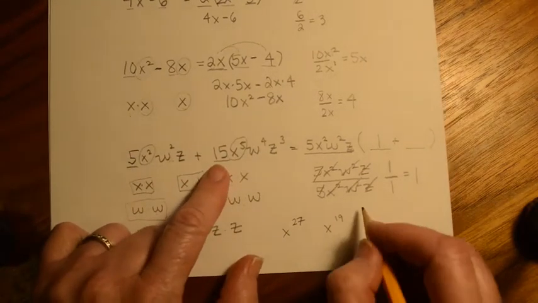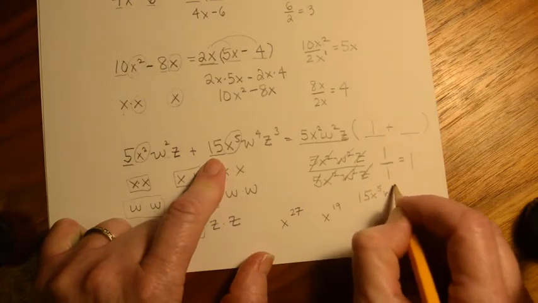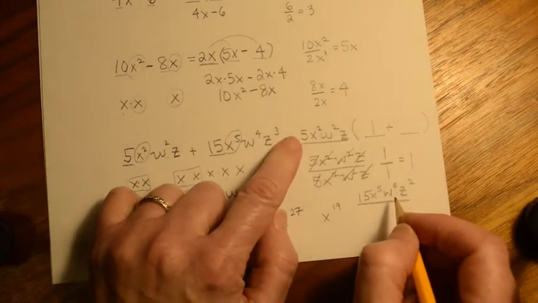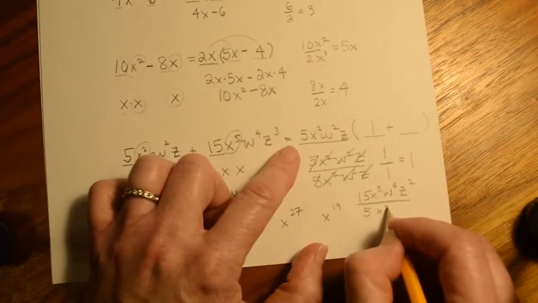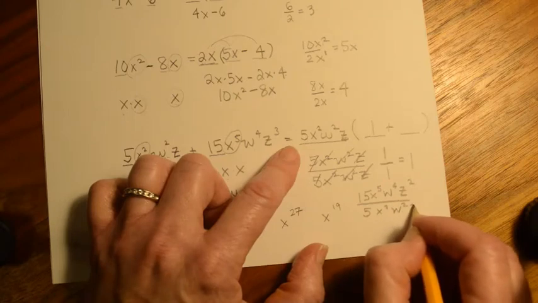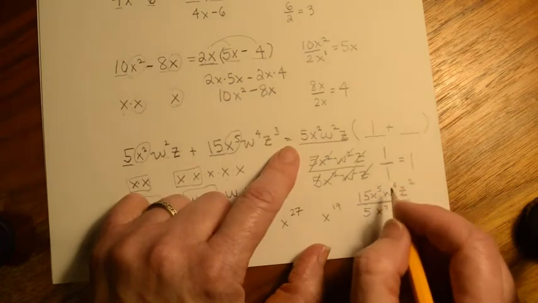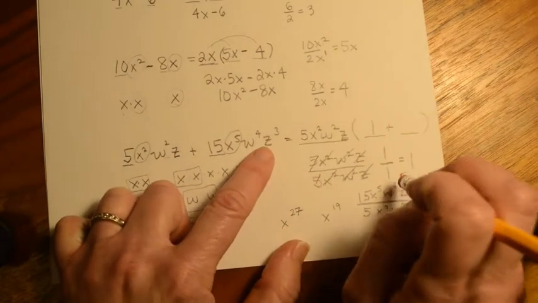All right, let's do it with the 15, x to the 5th, w to the 4th, z squared. And I'm going to divide out by this thing that I must have multiplied through. So by 5x squared, w squared, z. All right, nope, sorry. This was actually a z cubed, not a z squared.